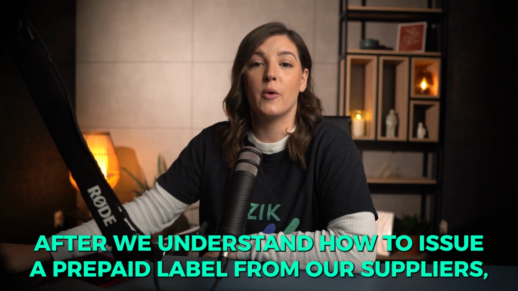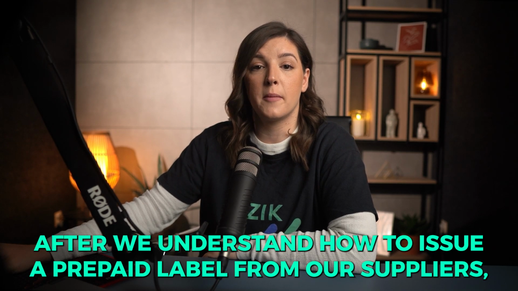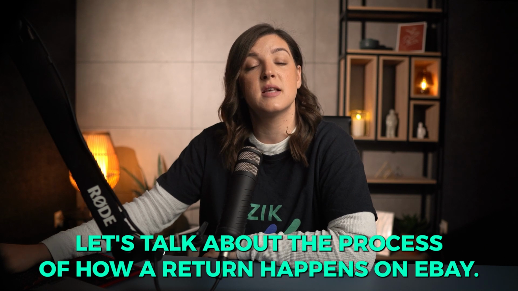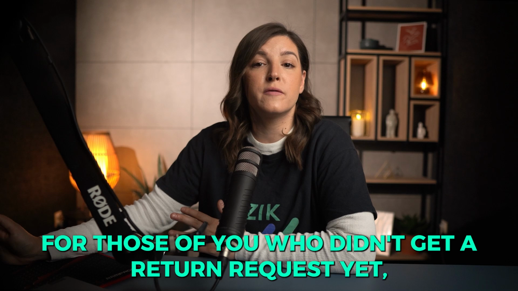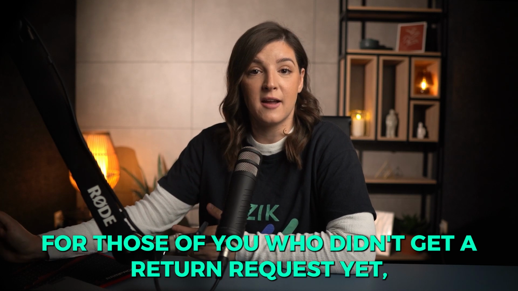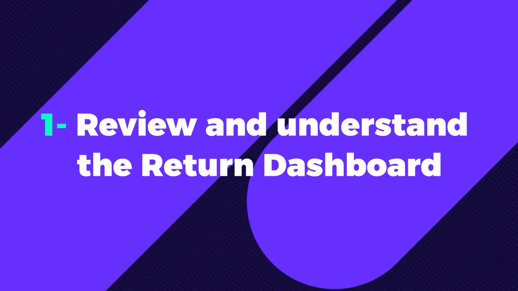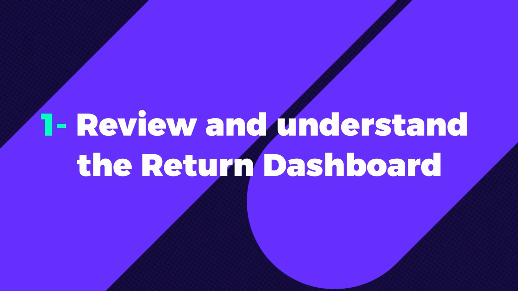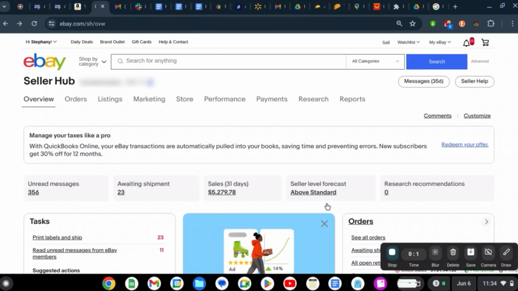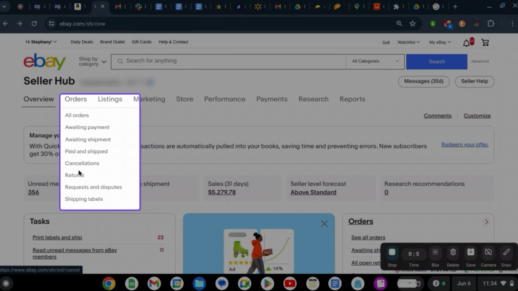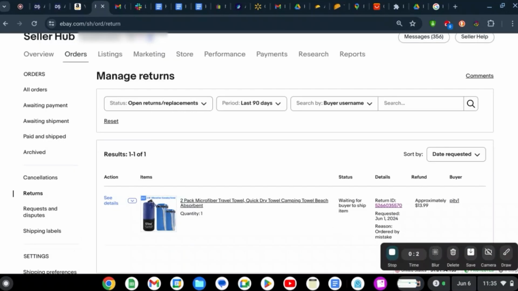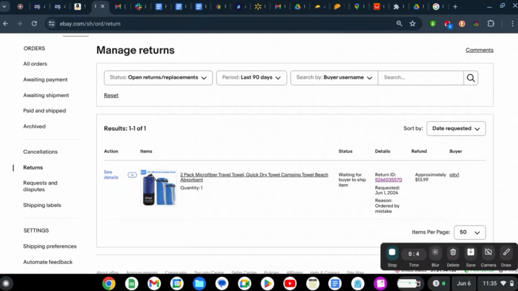After we understand how to issue a prepaid label from our suppliers, let's talk about the process of how a return happens on eBay. For those of you who didn't get a return request yet, the process looks like this. First, let's review and understand the return dashboard. So to access the dashboard, go over to your eBay overview page and hover over Orders. Then select Returns. Here you'll find the returns dashboard.